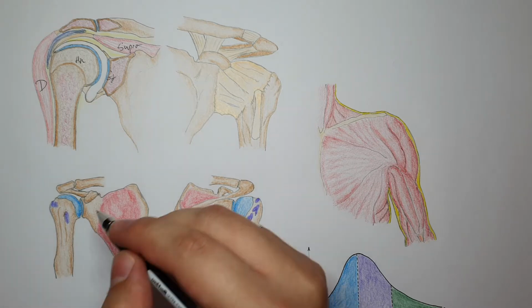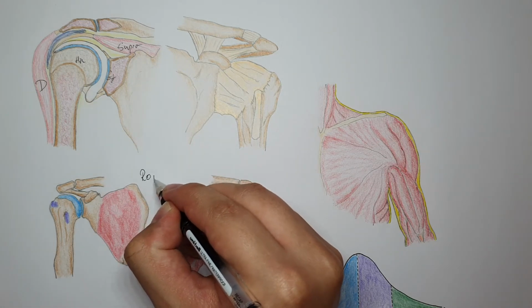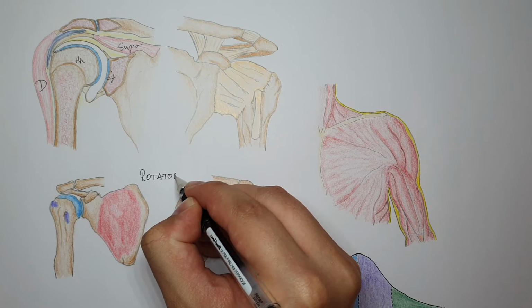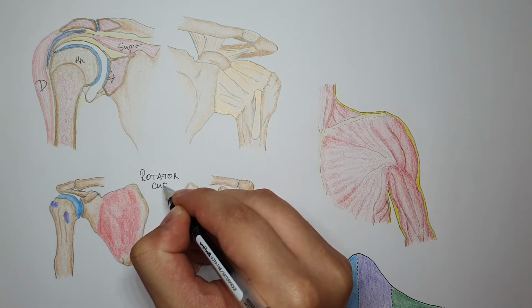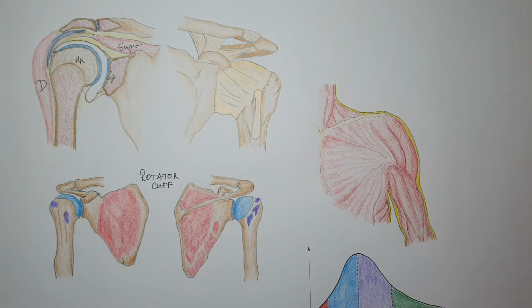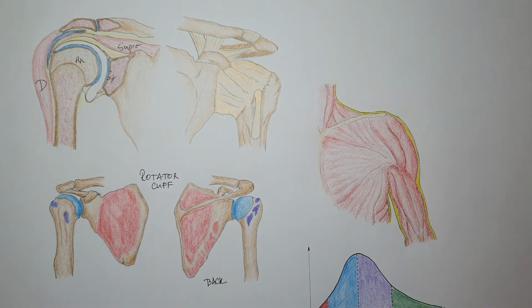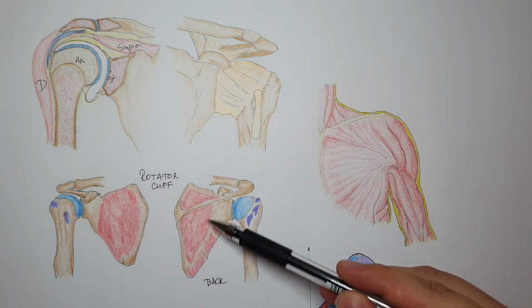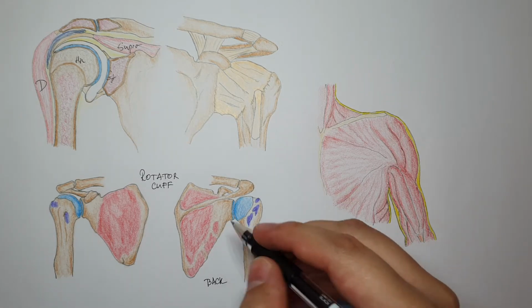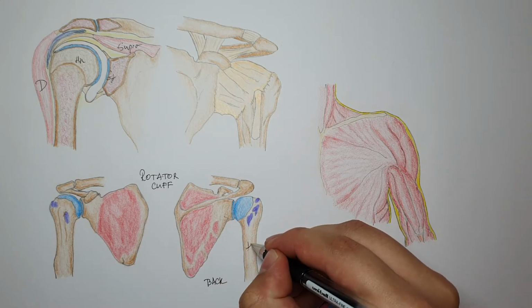The rotator cuff is made up of 4 muscles. If we look from the back, so this is when we look at someone's back and take off the skin, we would see this. This is the scapula and this is the humerus.